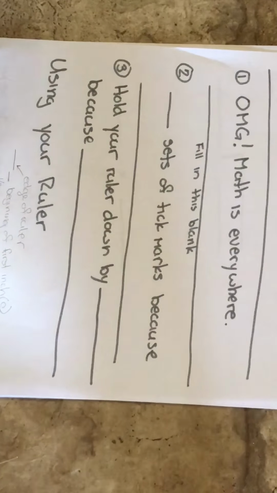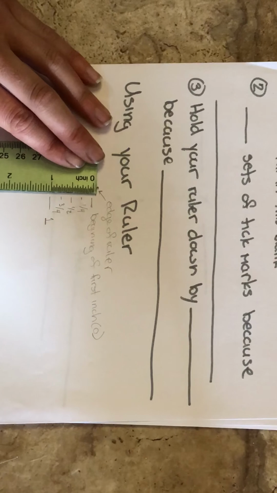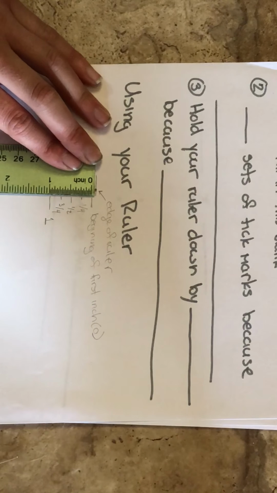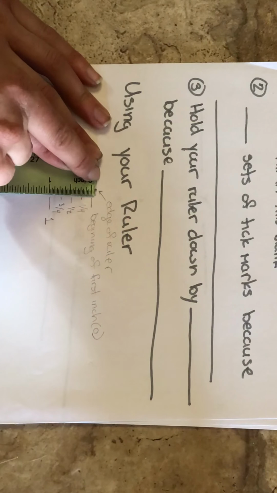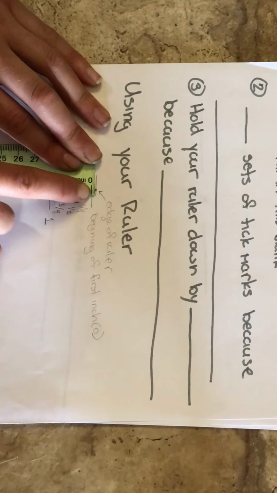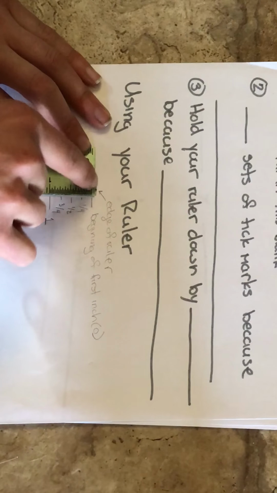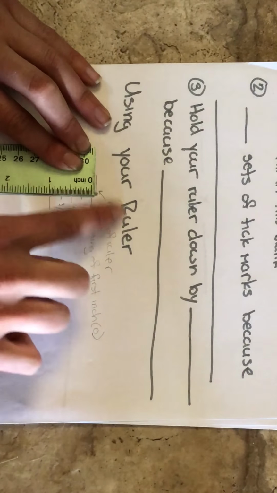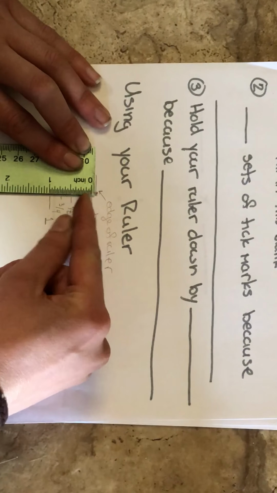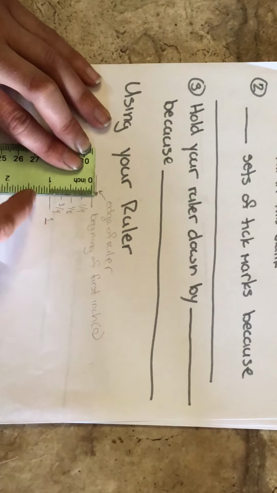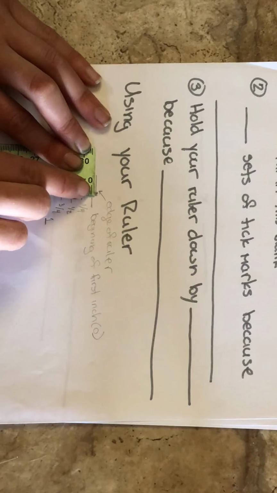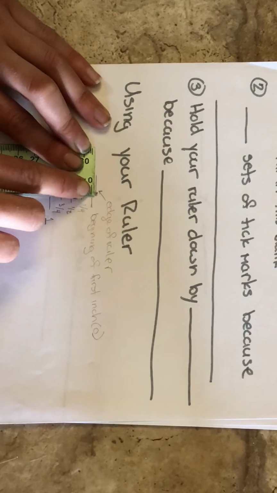4, using your ruler. This is very important to remember. There is a difference between the edge of your ruler and where measurements start. So you'll notice that this is the edge of my ruler, but the 0 mark doesn't start until down here. They do this for precise measurements because the more you use something, part of this will wear off as I use it, and then if my measurement started all the way at the end, I would not actually get a full inch from my first measurement. Right? So there's a difference between the edge of the ruler and where 0 begins.